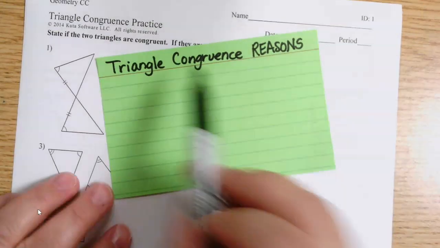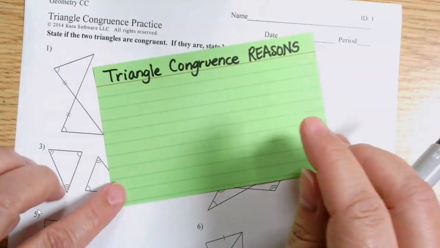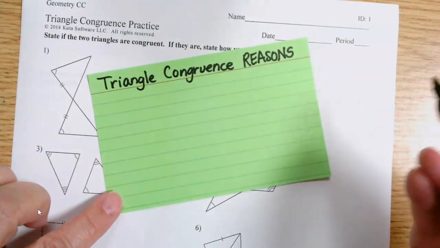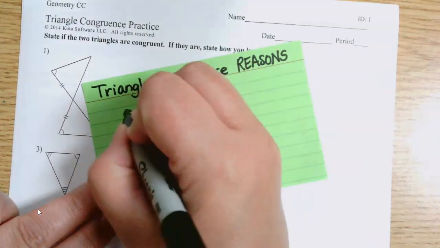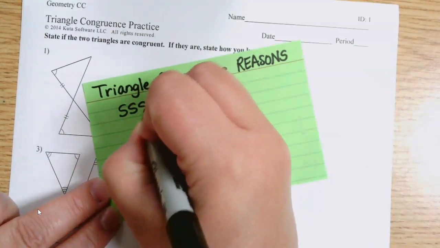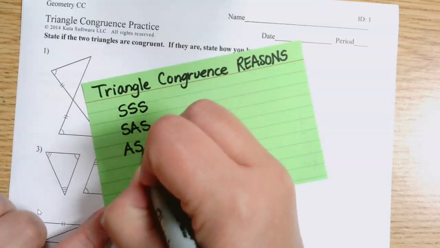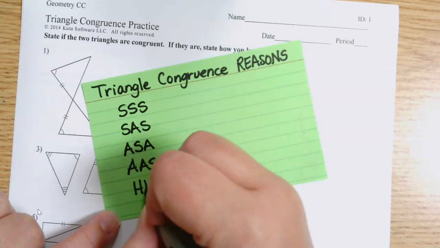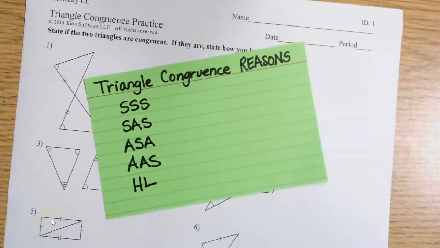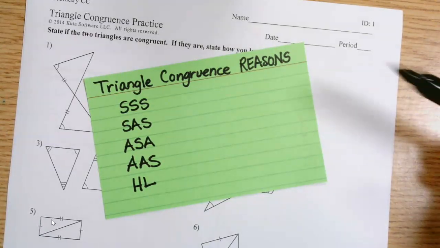I'm Ms. Backfish, and I'm here to talk about the reasons we use to determine whether two triangles are congruent if we don't know all the sides and all the angles. In other words, I'm here to talk about side, side, side; side, angle, side; angle, side, angle; angle, angle, side; and hypotenuse leg. These are the 5 reasons we can give. They're triangle congruence postulates or theorems.